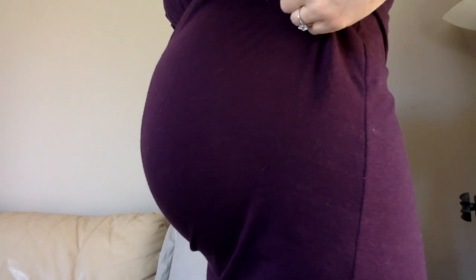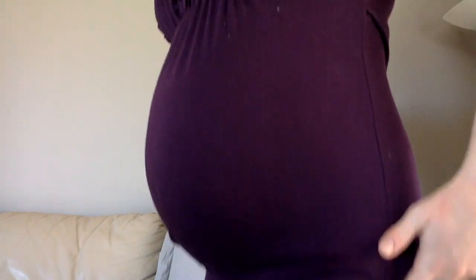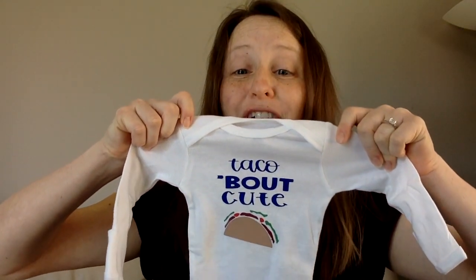Another baby bump update. I have 2 weeks left until my due date. Baby's almost here. All right, here's what baby looks like right now. Big belly, big belly, big belly. I wanted to show you guys something my mom made. She's kind of crafty. She made little onesies. Taco Bell, cute. And this one, hopefully you appreciate. My baby's gonna be the nerdiest baby ever.